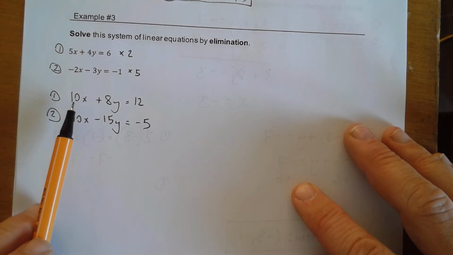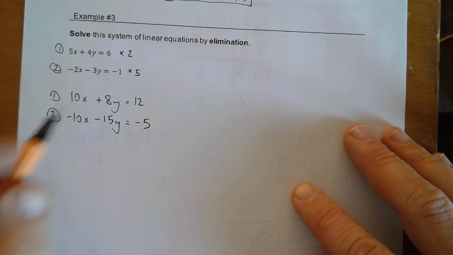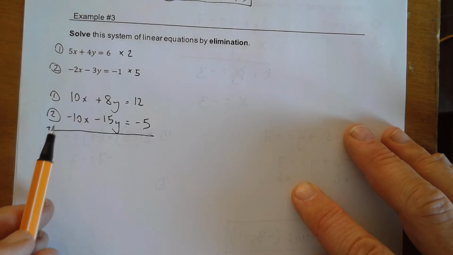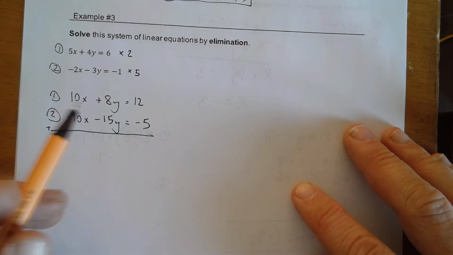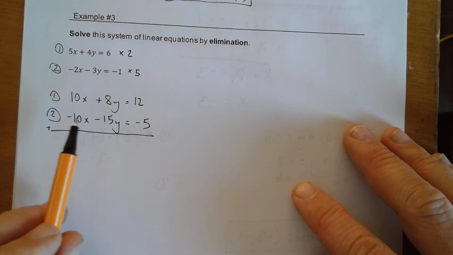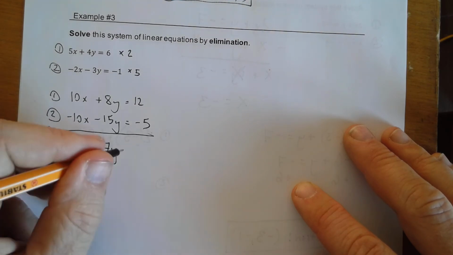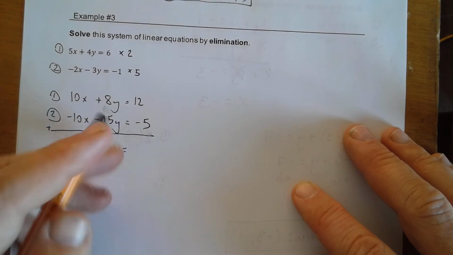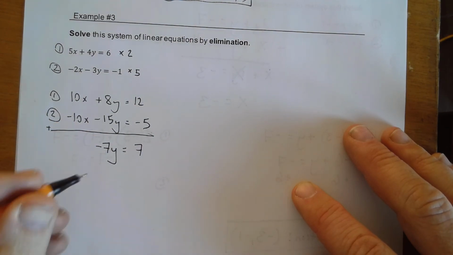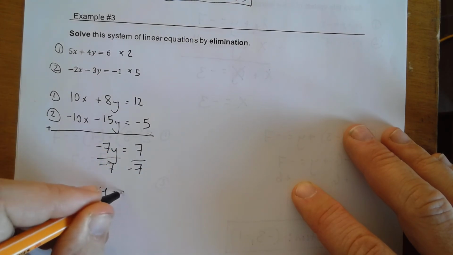Now my coefficients for my x's are opposites, so I'm going to add these two equations. 10x plus negative 10x is 0x, so the x has been eliminated from these equations. 8y plus negative 15y is negative 7y. And 12 plus negative 5 is 7. Divide everything by negative 7, and I get y equals negative 1.